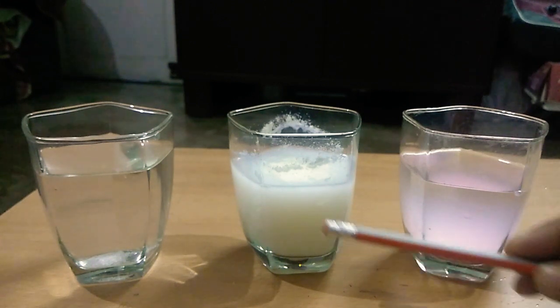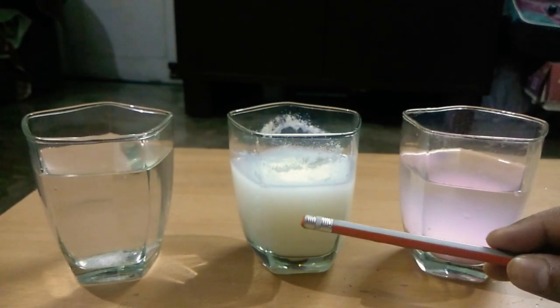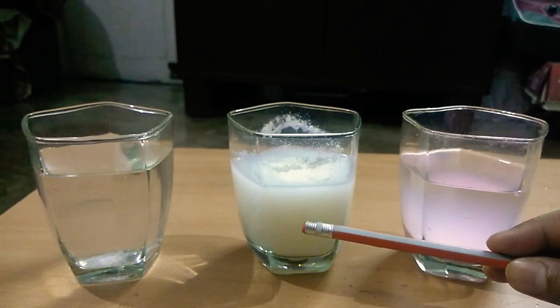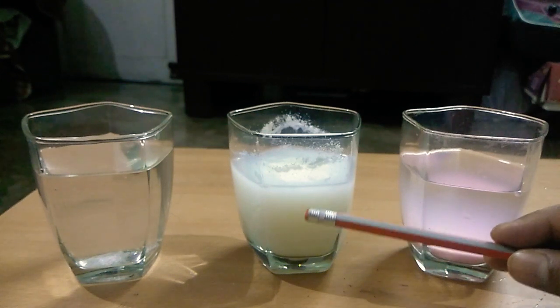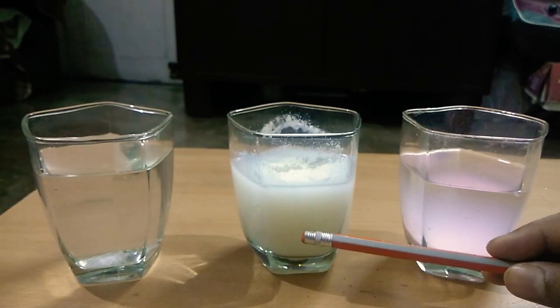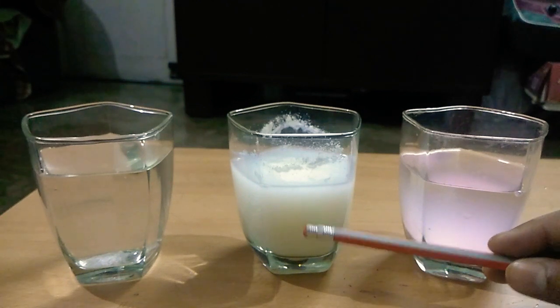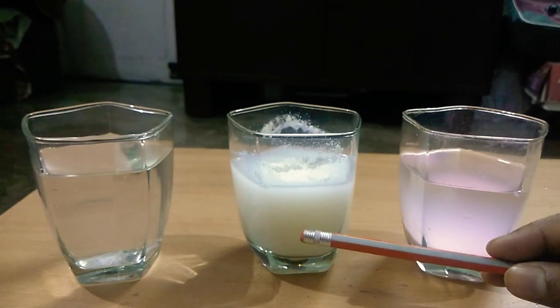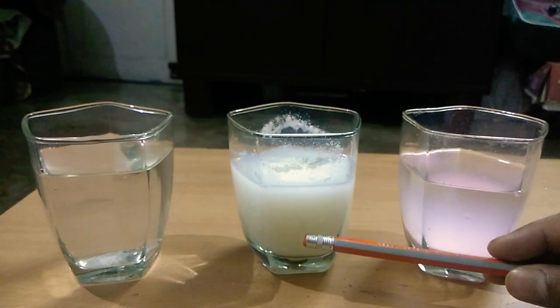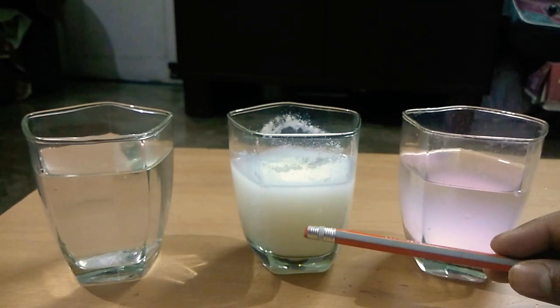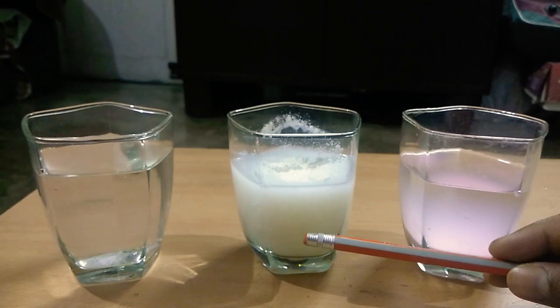If you look at this, which is milk, it is also quite uniform. So it is homogeneous in appearance, but actually it is heterogeneous. It is a colloid. A colloid appears to be homogeneous, but actually it is heterogeneous. Why? Because in milk there are fat particles.